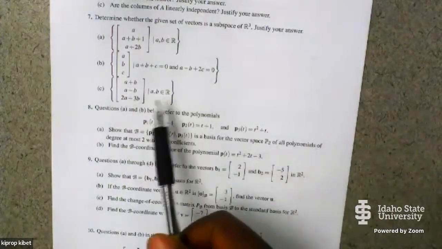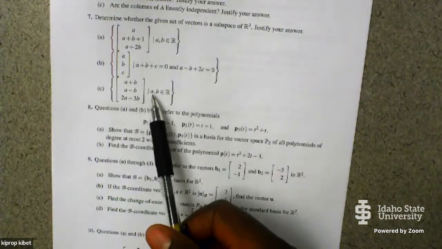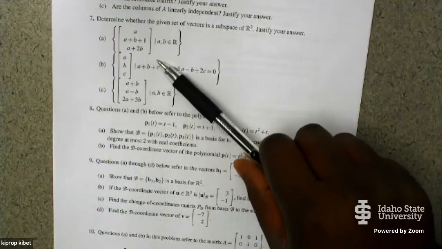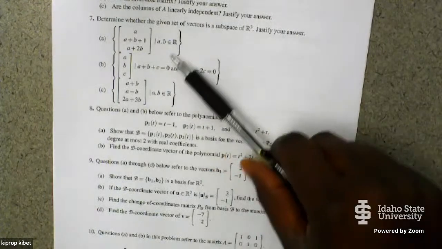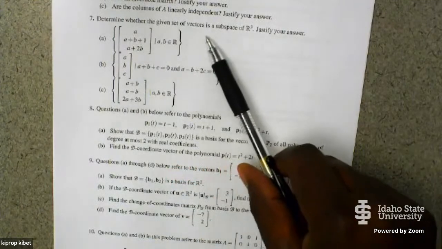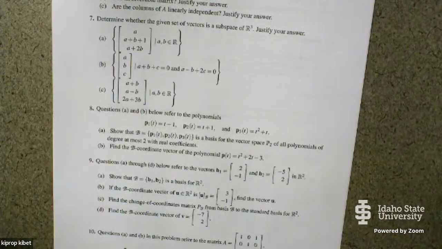Number 7 there. If you just look at it without even solving, which one is a subspace of R3 and which one is not? Is the first one a subspace? No, it is not. The second one is a subspace, and the last one is a subspace.